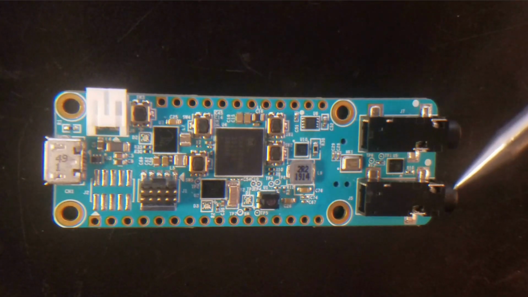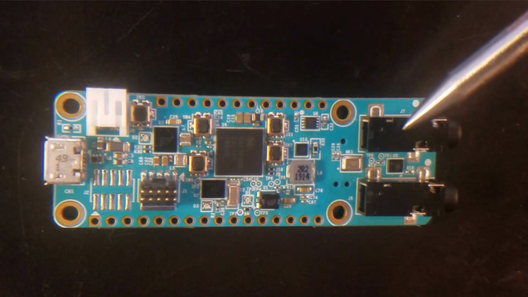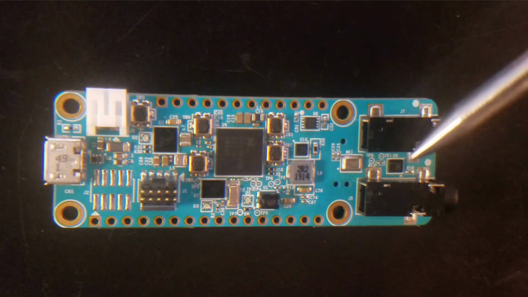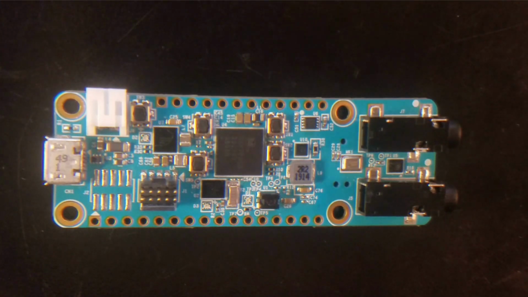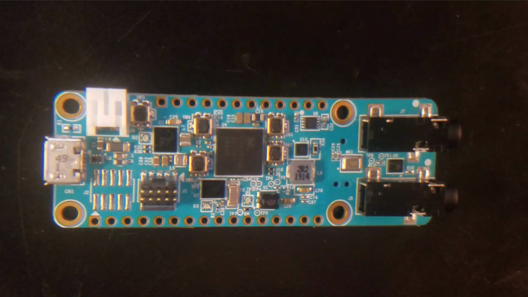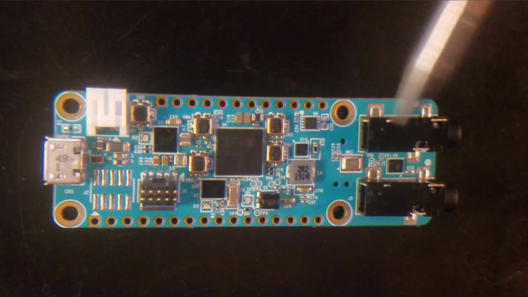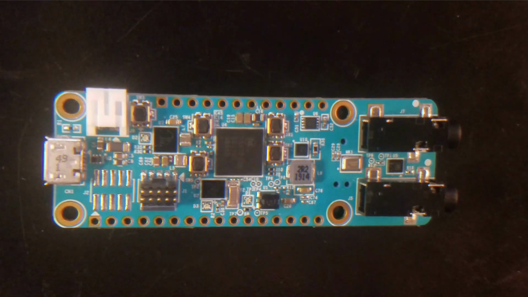So I'm just going to go around the board and point out some of the major components. First, we have a pair of stereo audio jacks. One is for a microphone input and the other is for a speaker output. These interface with the MAX9867 stereo codec, which funnels audio data to and from the MAX78000 via an I2S bus. The MAX9867 has internal amplifiers which allow direct connection of standard headsets and other audio equipment.